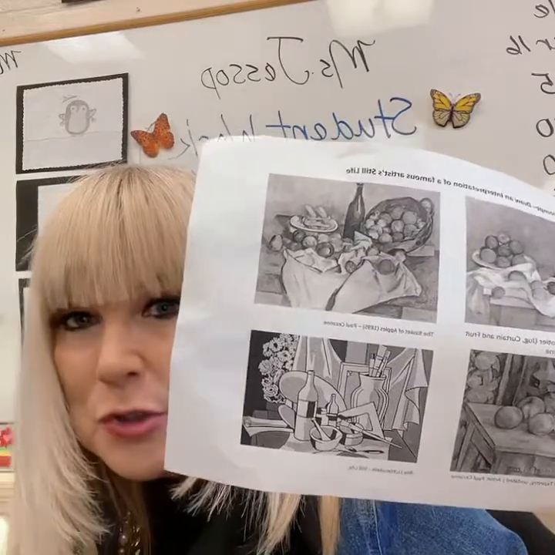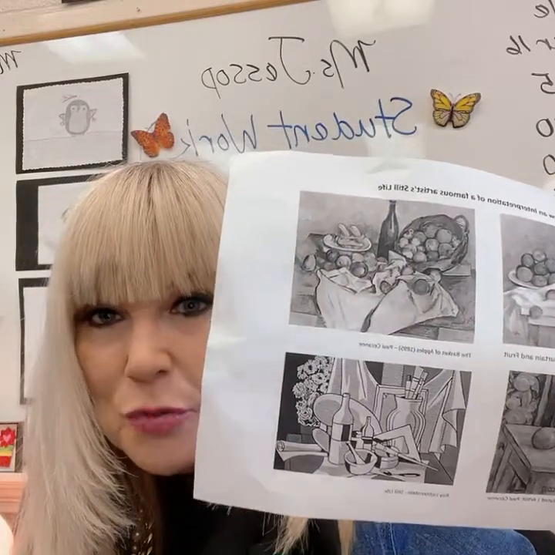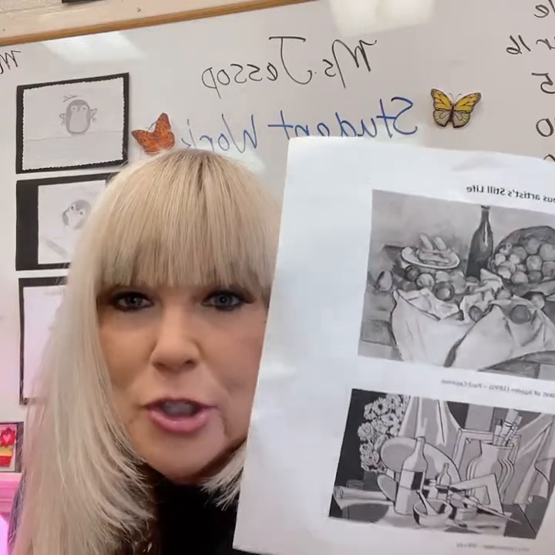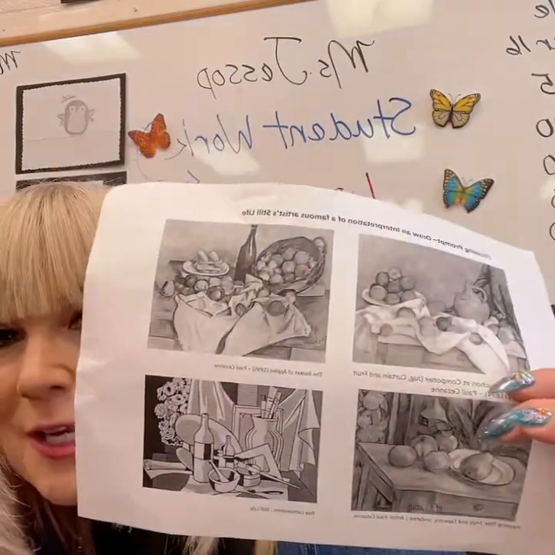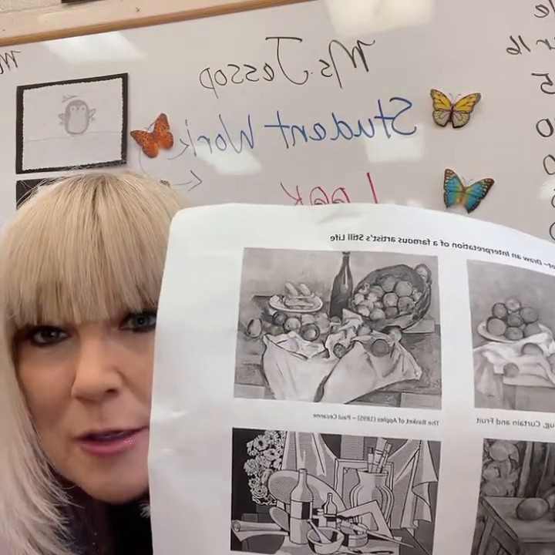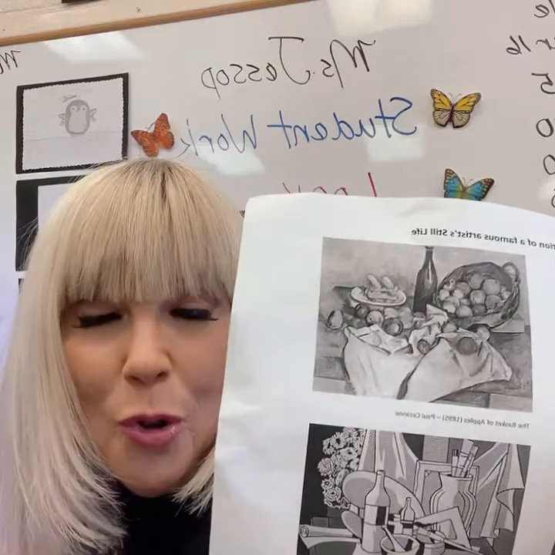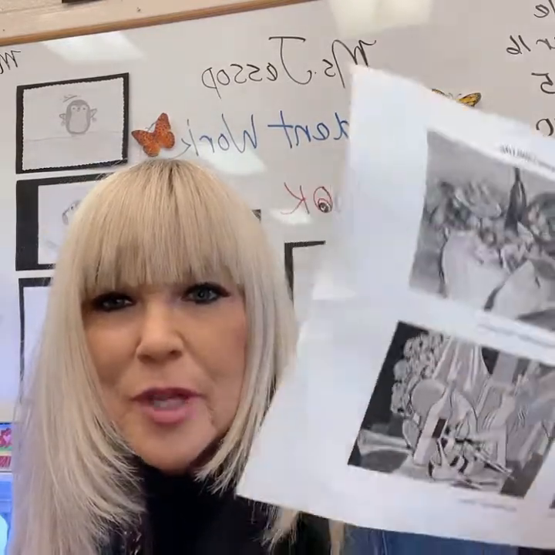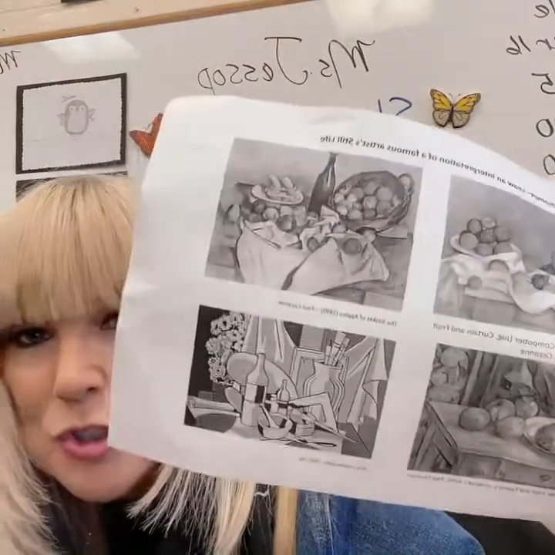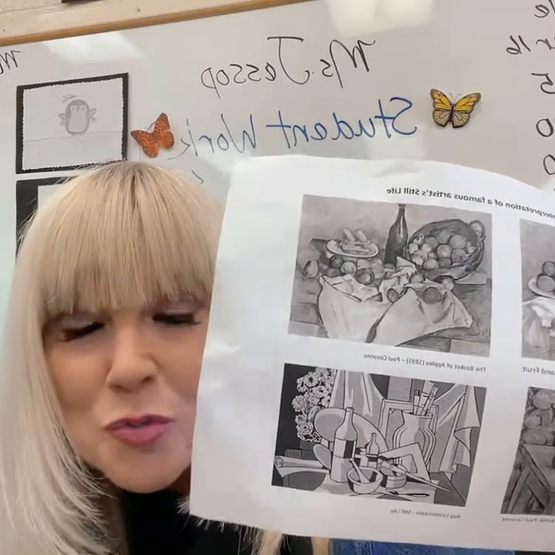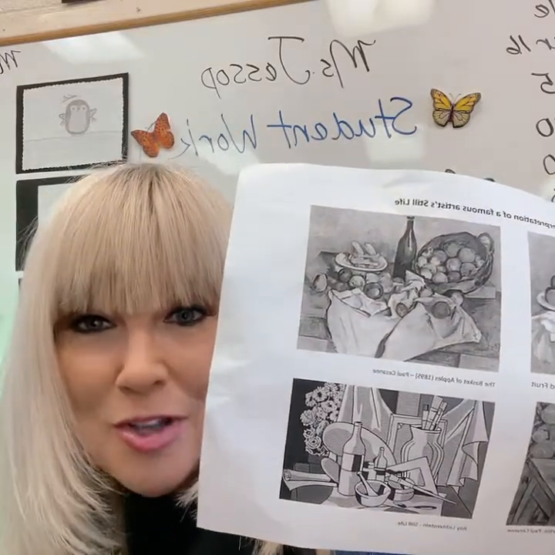What I'd like for you to do is to choose one of those to do an interpretation of. Interpretation means that you'll be doing a version of this, using it as an idea and following their style of drawing, but you're making it your own by doing it yourself and changing it just a little bit. Once you've picked out a version that you would like to work from for your still life, you may research one on your own. If you look up Cezanne or Lichtenstein, you may go ahead and do that.